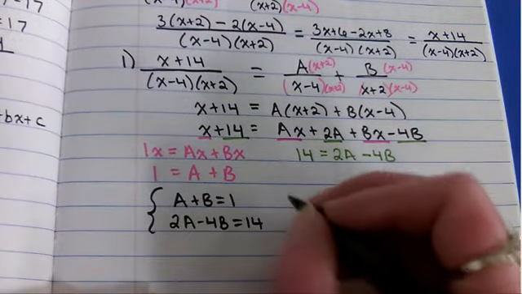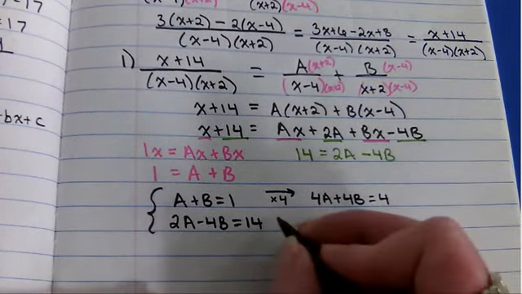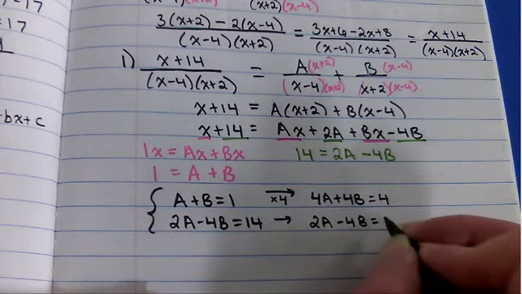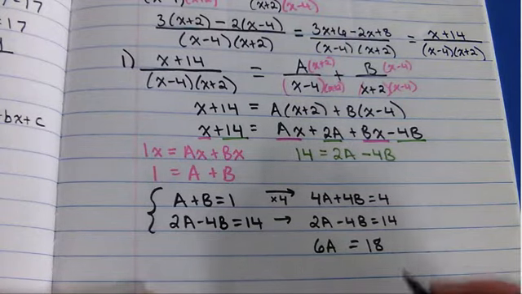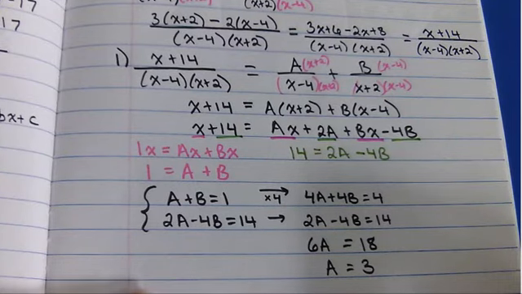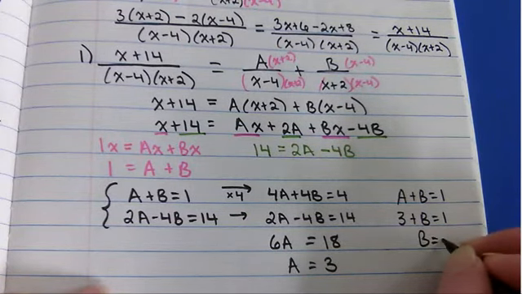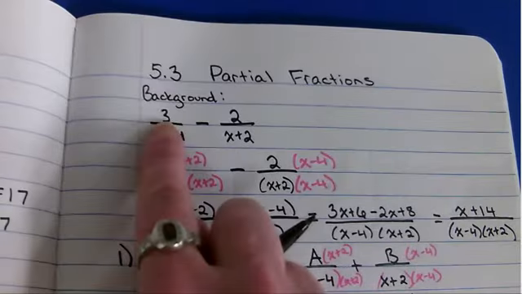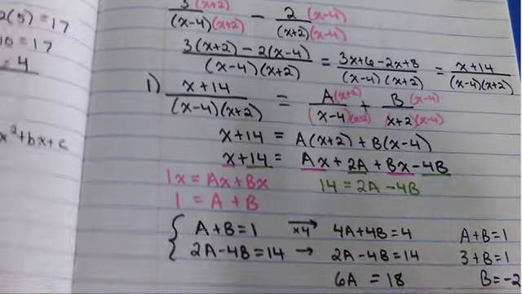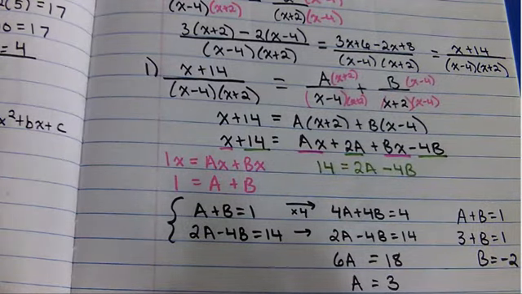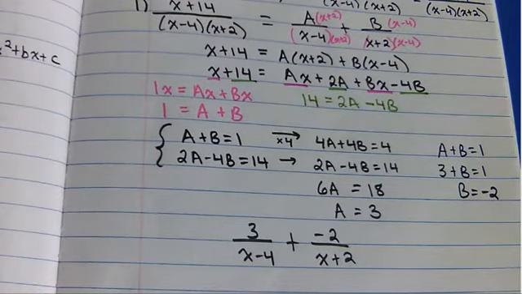I think I'm going to multiply the first one by 4, so times 4, and get 4a plus 4b equals 4, and leave this one just like it is. When I add these together, I get 6a equals 18, because the b's would cancel, so a is 3. Now, a plus b was 1, so 3 plus what is 1? B is negative 2. Let's see if we got it right. A and b. So minus 2 is the same as adding a negative 2. So we have deconstructed it into 3 over, so this was a, x minus 4, plus a negative 2 over, that was x plus 2. We got back what we started with.